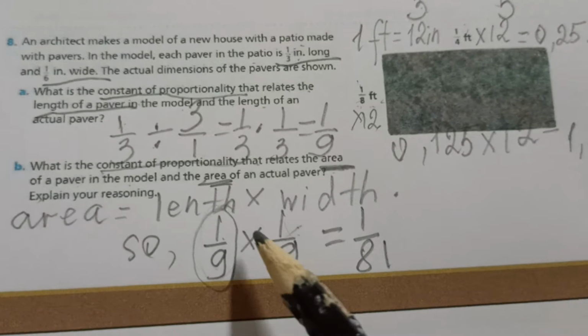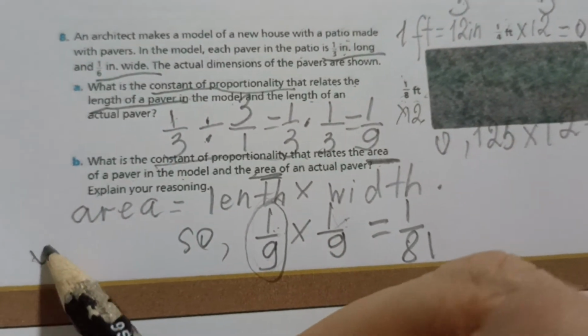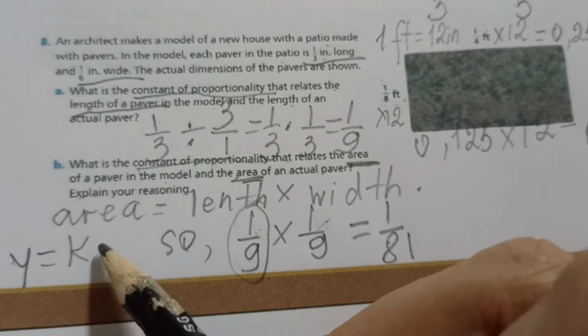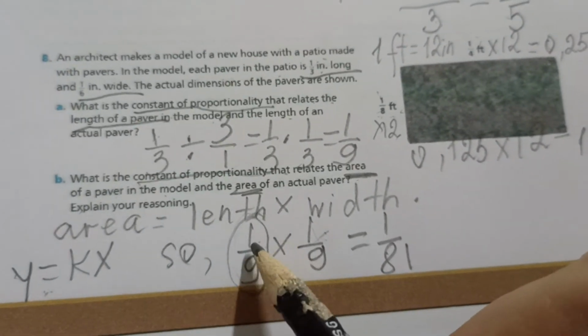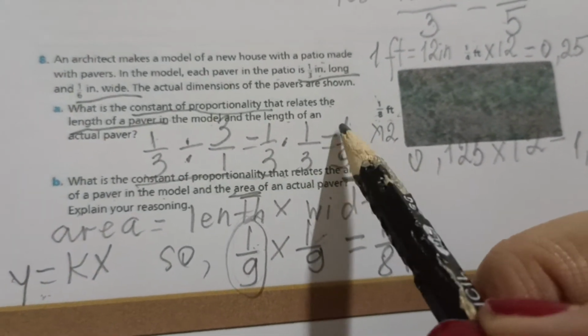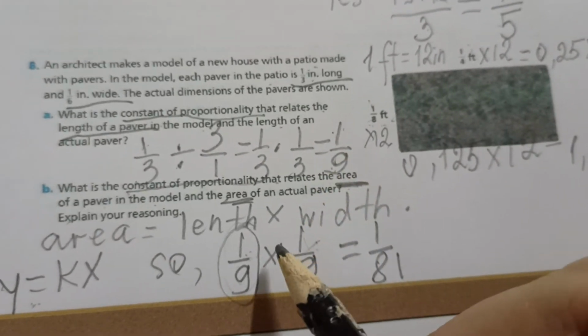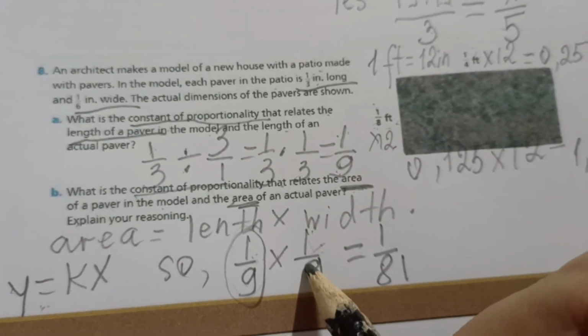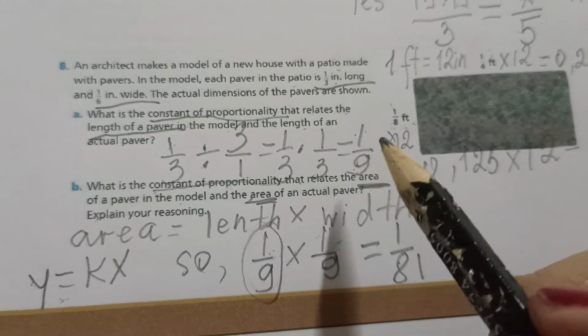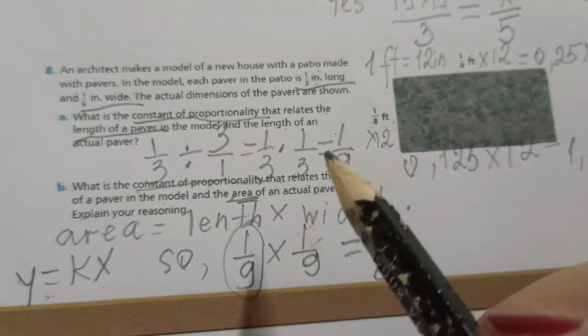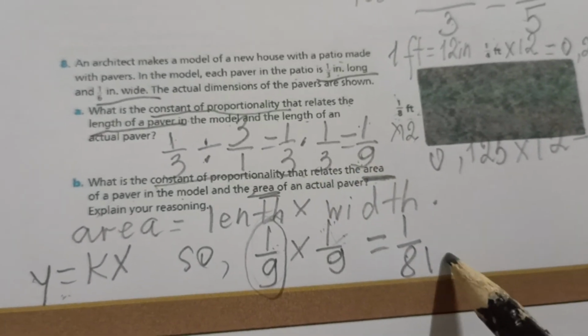So one more time, why do we multiply here? Because you know the formula that y equals k times x. So we are looking for y. This is our k, constant of proportionality, and we are multiplying by x, okay? X here is going to be the width. Okay, and this is we have that answer.